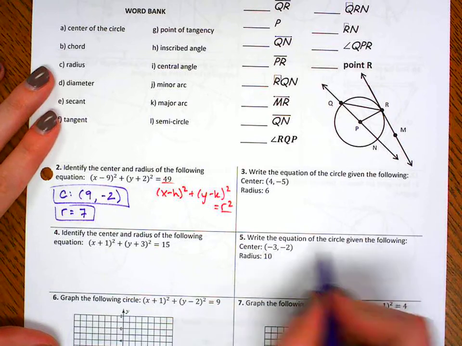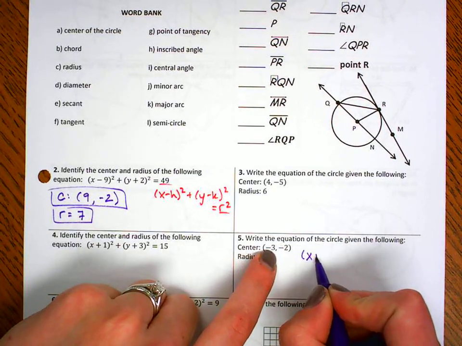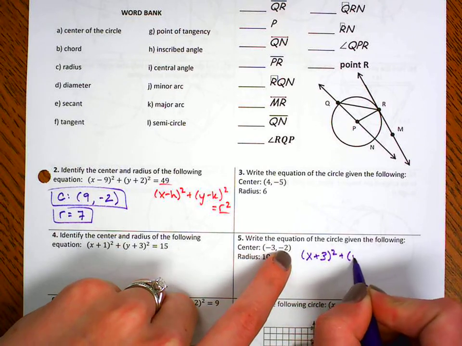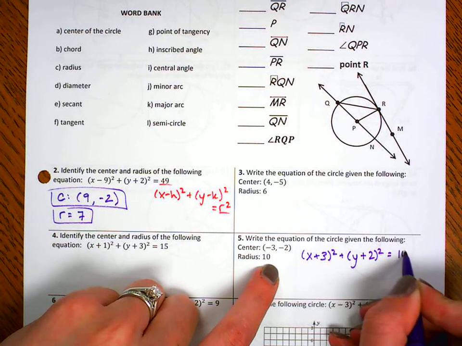Write the equation of a circle given the following. So remember, it's going to be x minus this. So minus a minus 3 is plus 3. Y minus a minus 2, so plus 2. Radius squared is 100.